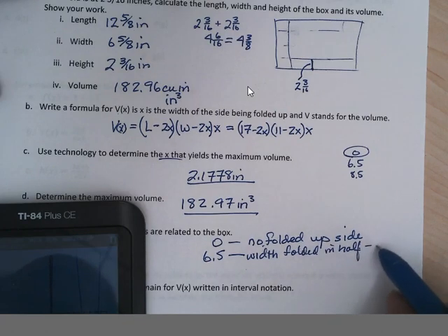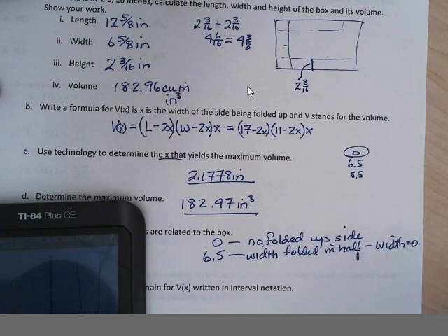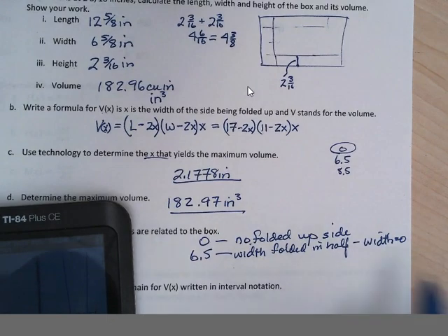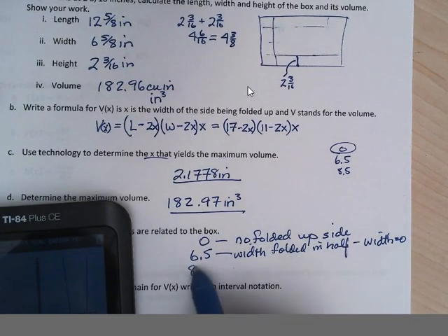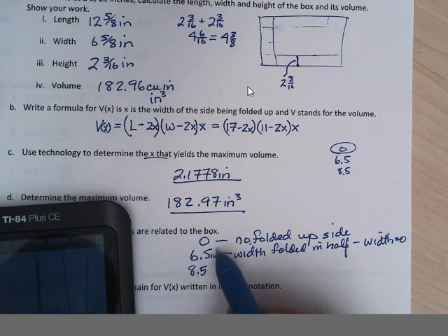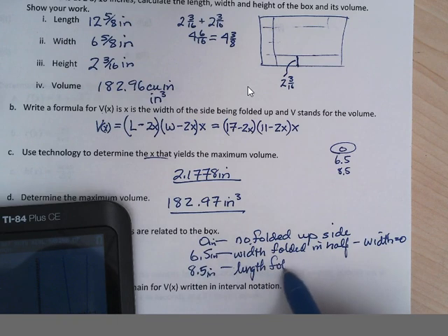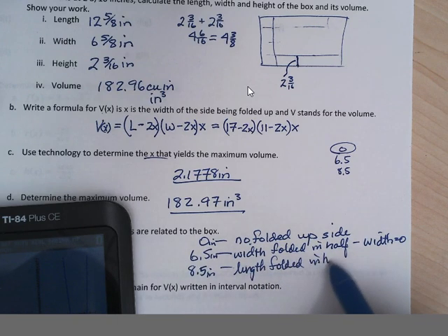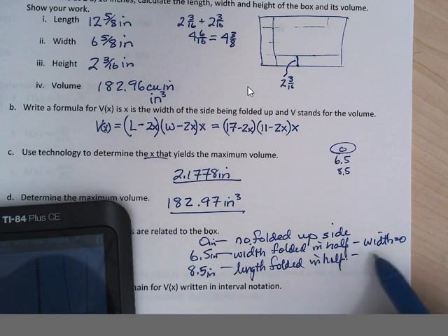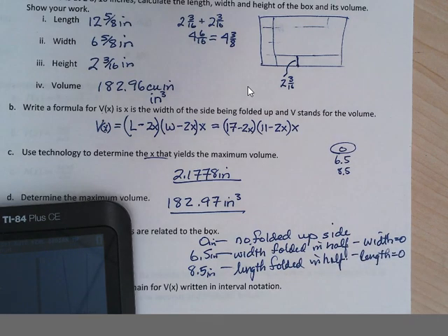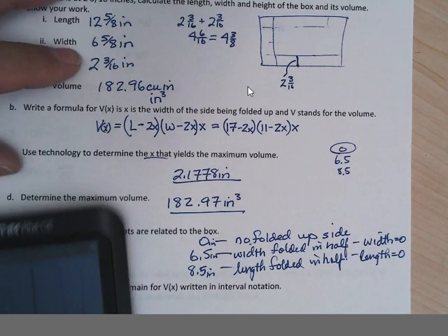So the width of the box would be width equals 0, so there would be no volume. And the 8.5 inches is when the length is folded in half. So again, there would be no width, or length. The length would equal 0, so they'd have no volume. That's what those x-intercepts are telling us.